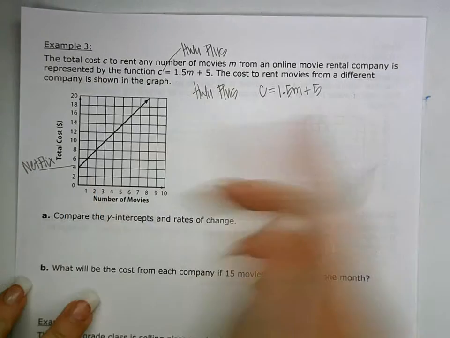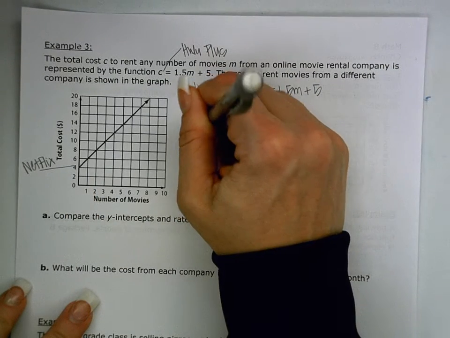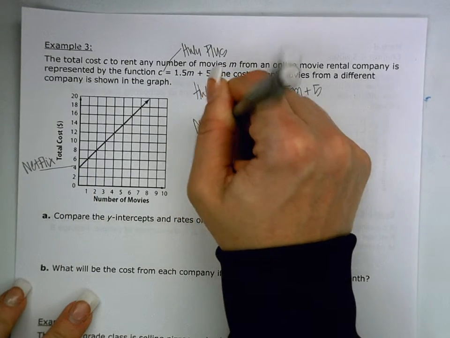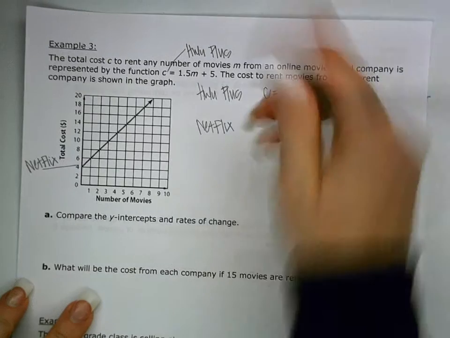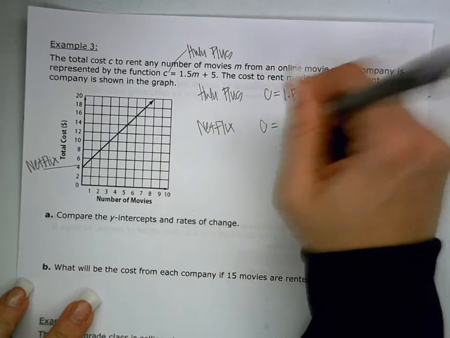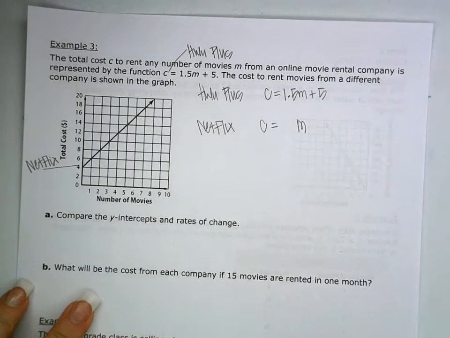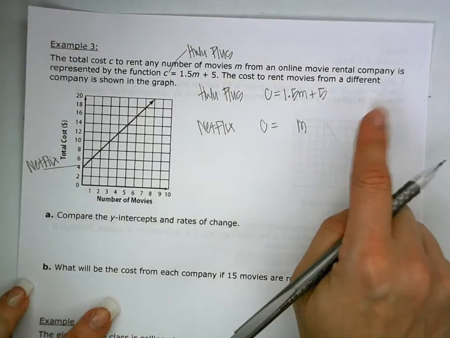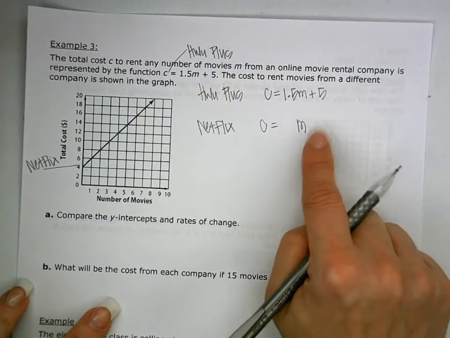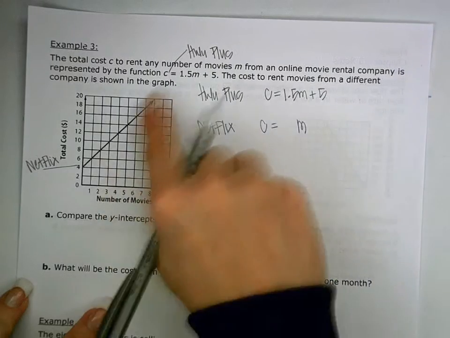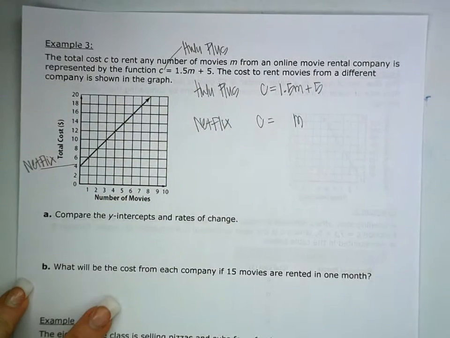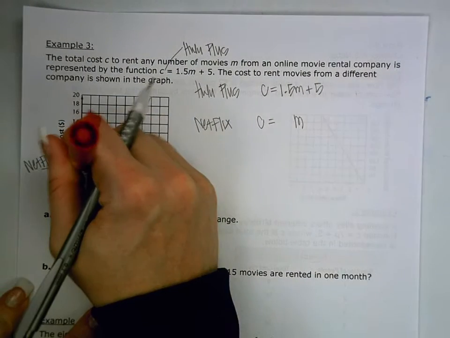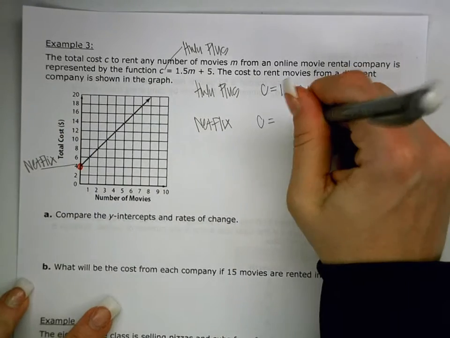Okay, let's figure out our Netflix equation. So obviously we're going to have a C for cost, and we're going to have an M for movies. What's the part at the end called? That's the y-intercept. What is the y-intercept of this graph? Where does it start? 4. At 4. Okay, so it would be plus 4.